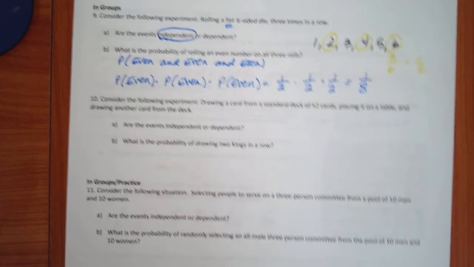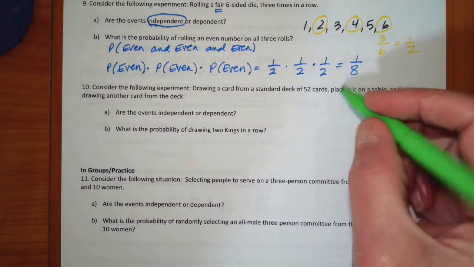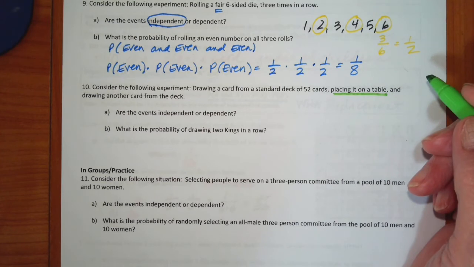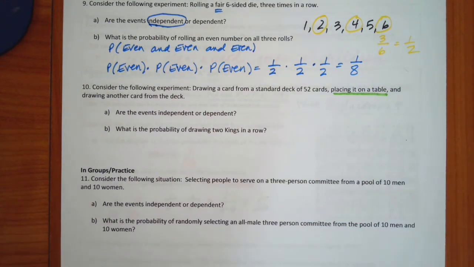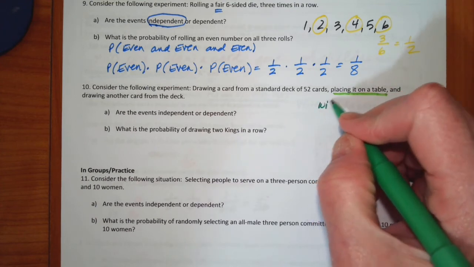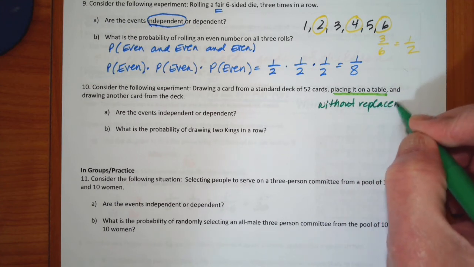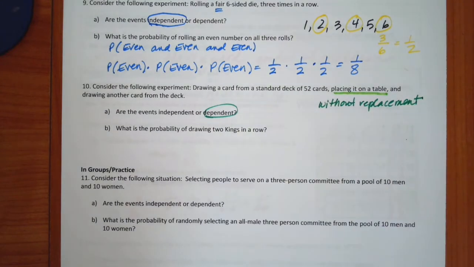Okay, number 9. Consider the following experiment: drawing a card from a standard deck of 52 cards, placing it on the table, and drawing another card from the deck. So what this means is this is without replacement. Those are dependent events.